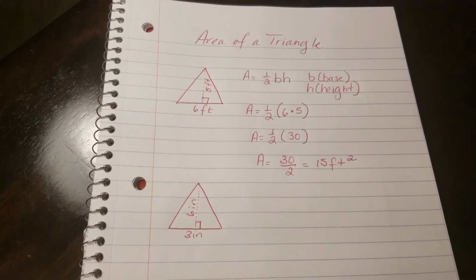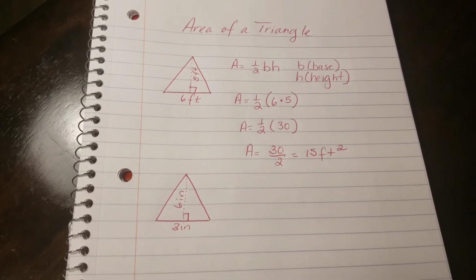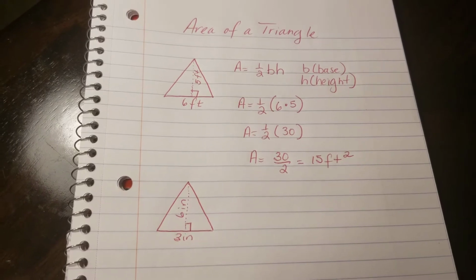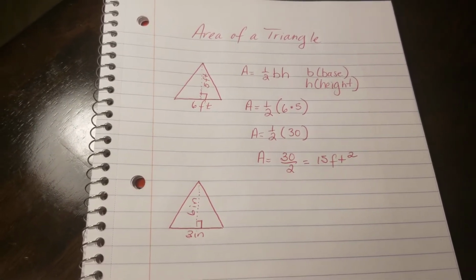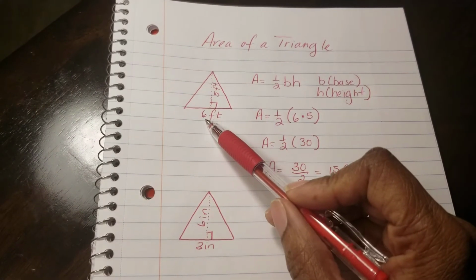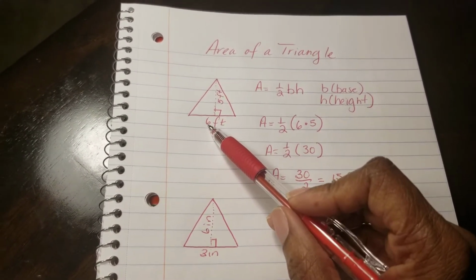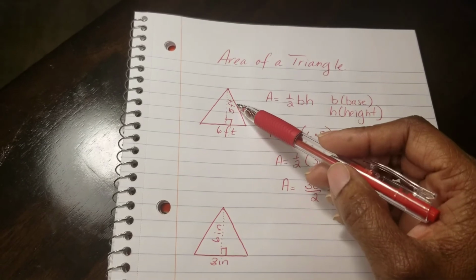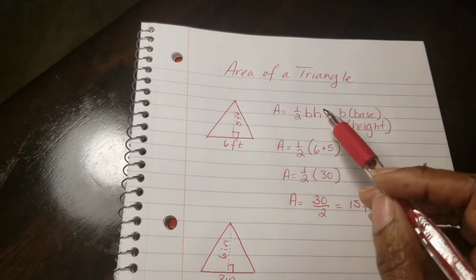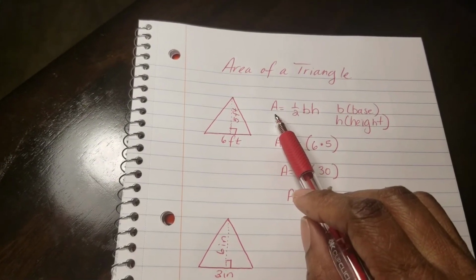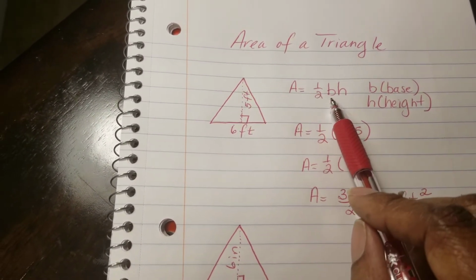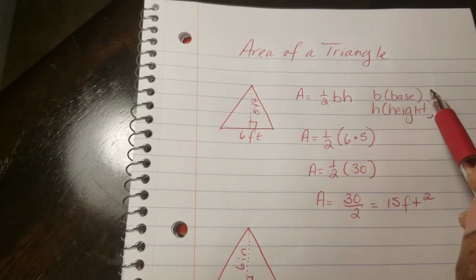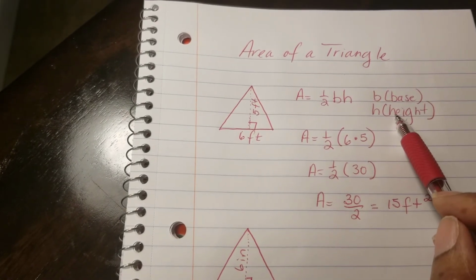All right, so we're going to do the area of a triangle. The first one is already solved for you, so I'm just going to walk you through it. We see that you have 6 feet here as your base, and then you have 5 feet here as your height. The formula for the area of a triangle is 1/2 base times height. So B is your base and H is your height.